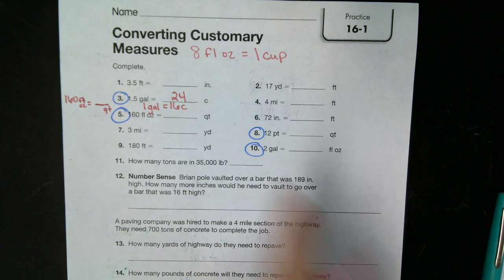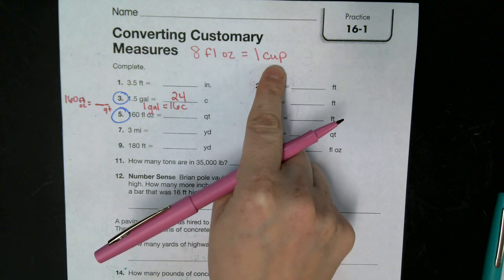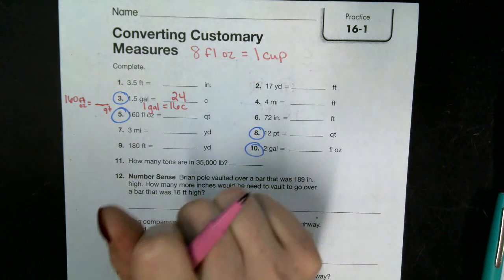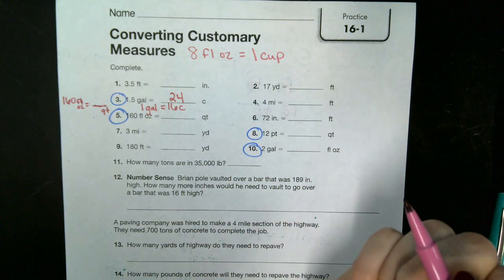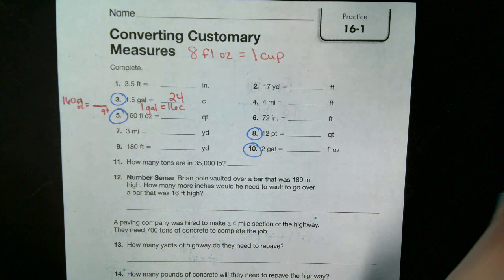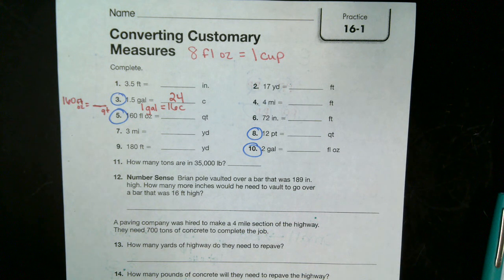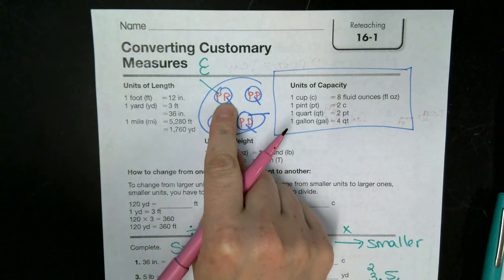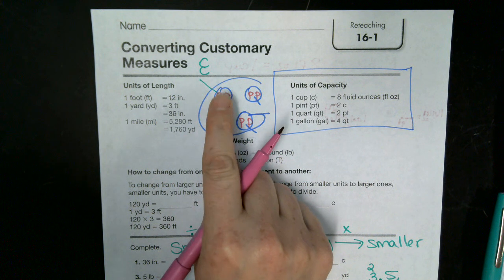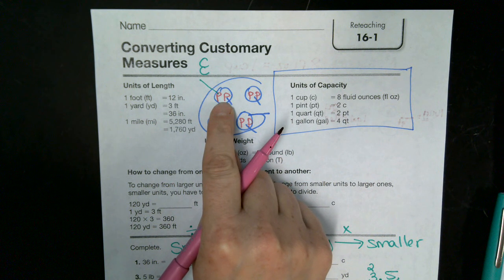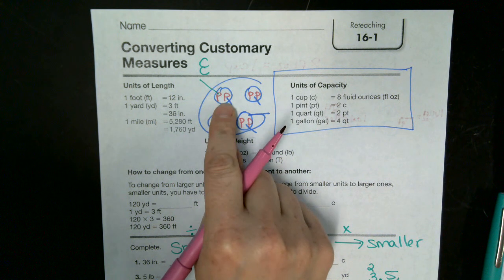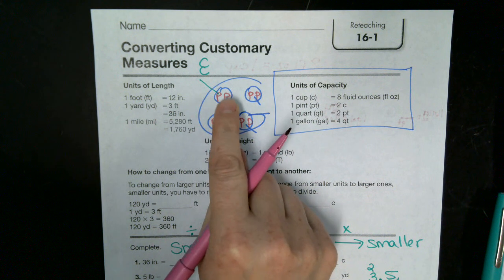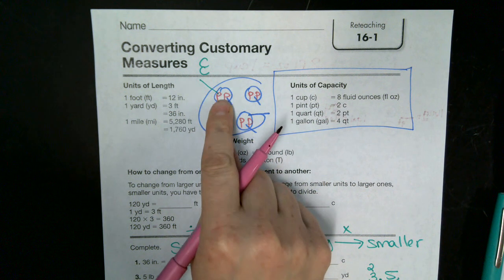So, if I know that, then I can figure this out. If I look at my G, and I'm trying to get quarts, how many cups are in a quart? There are 4 cups in 1 quart.